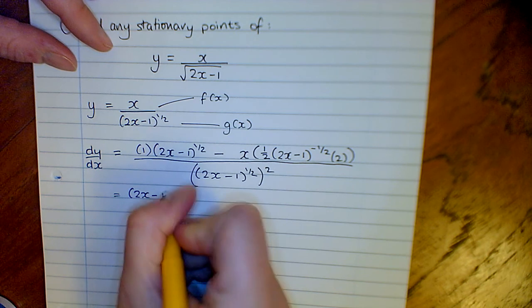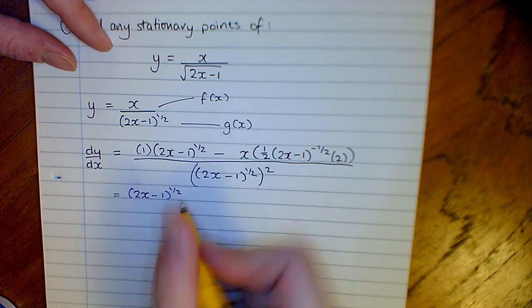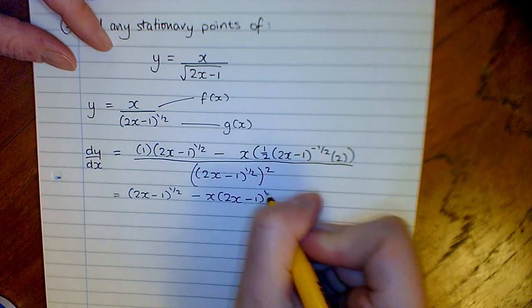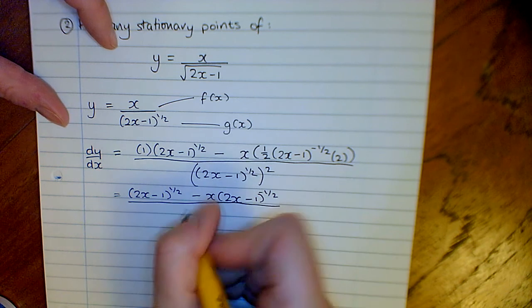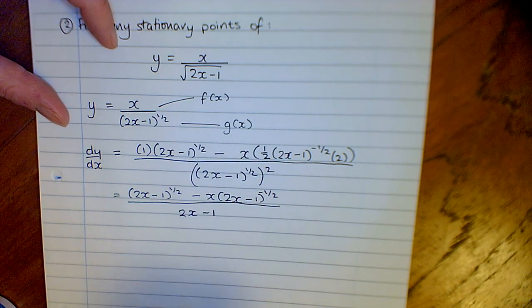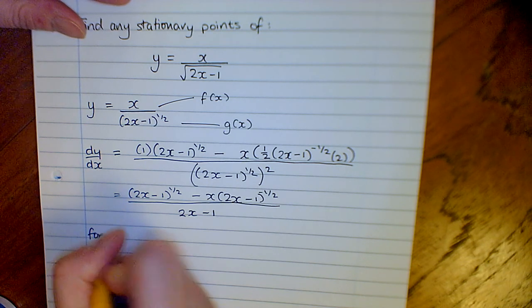So 2x minus 1 to the power of a half times 2 would give you 1 minus x upon 2x minus 1 to the minus a half, all over 2x minus 1.